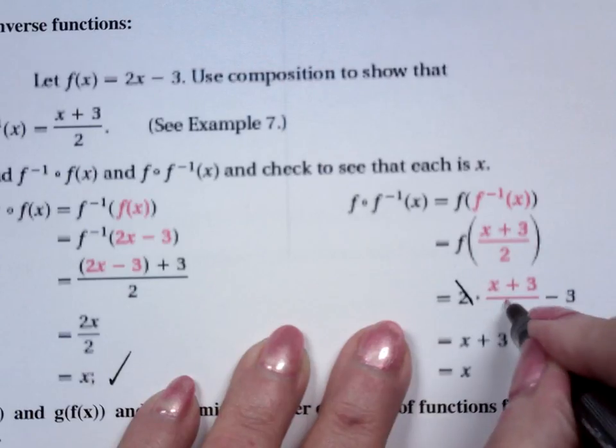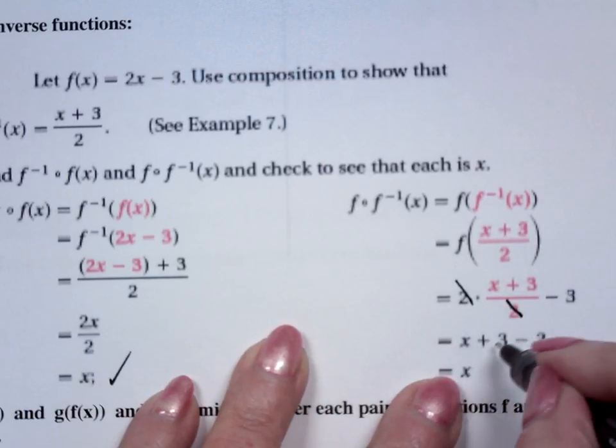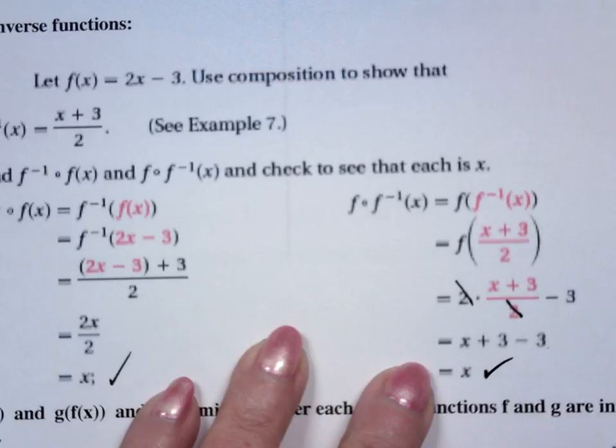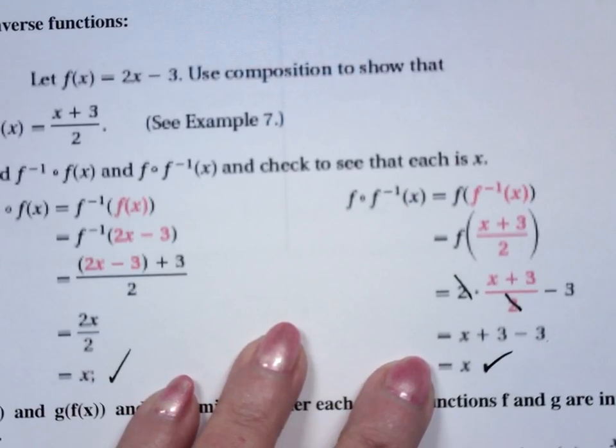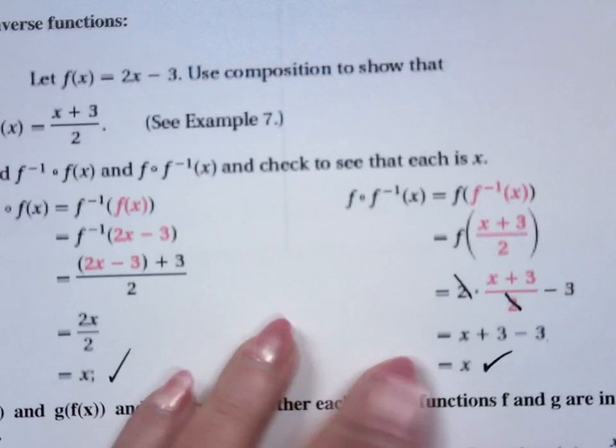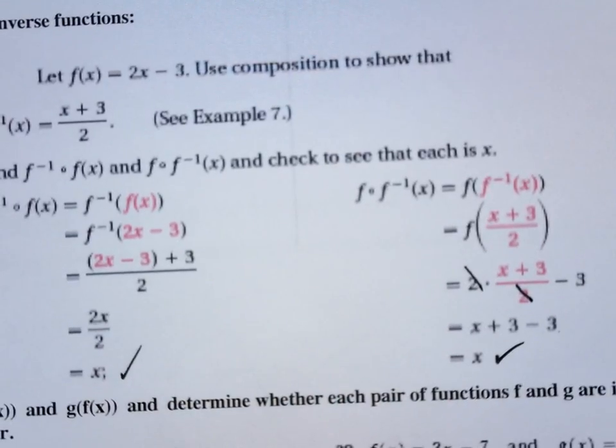The 2's reduce out. You get x plus 3 minus 3, or x, and it checks. Now, in algebra, you don't have to do both, although your book suggests you do both. If you do one and it's x, the other one's going to be x. In our number system, that's just the way it works.